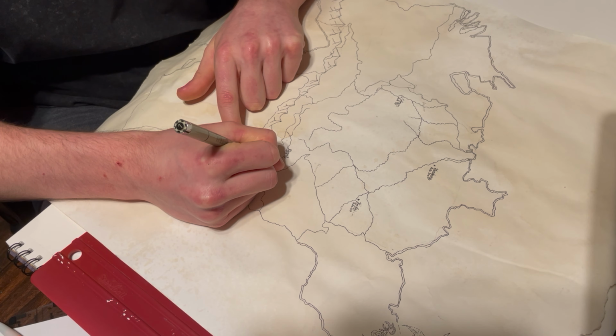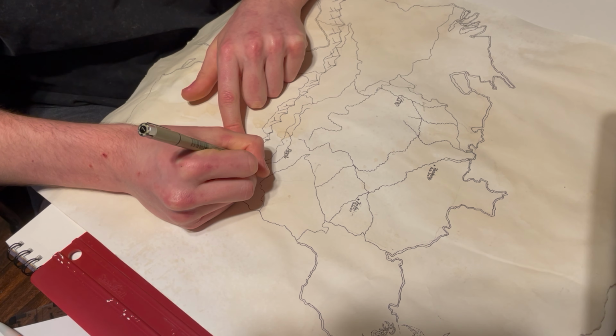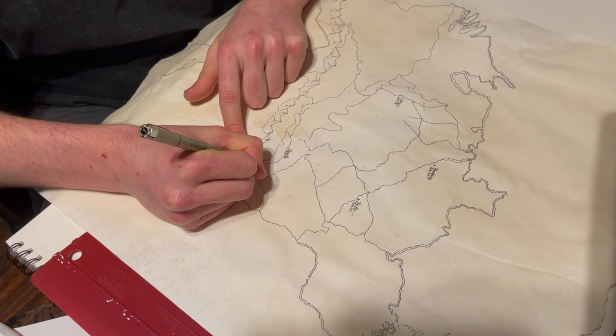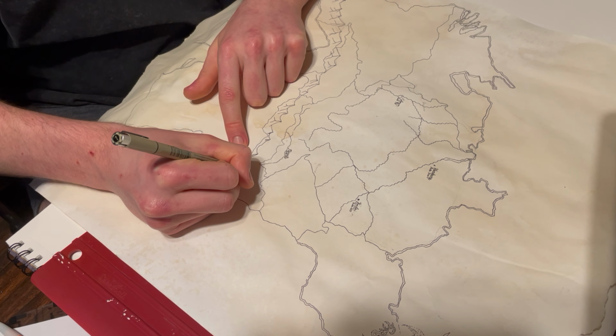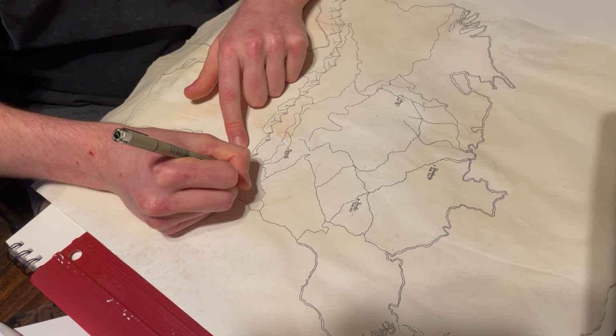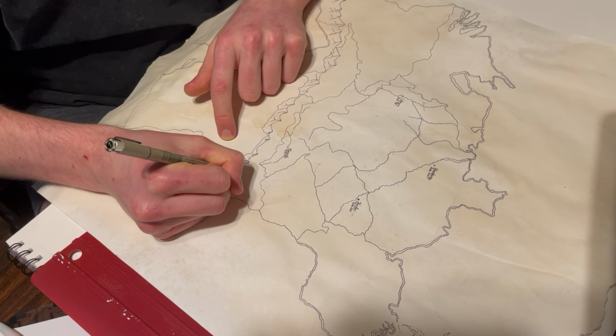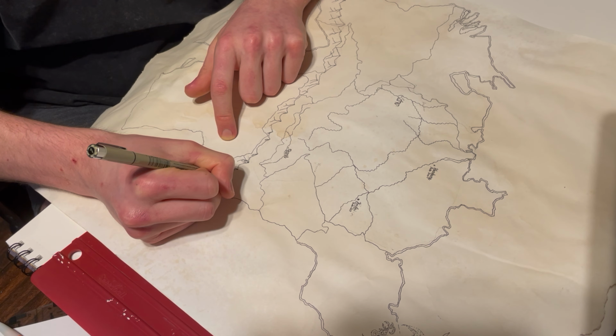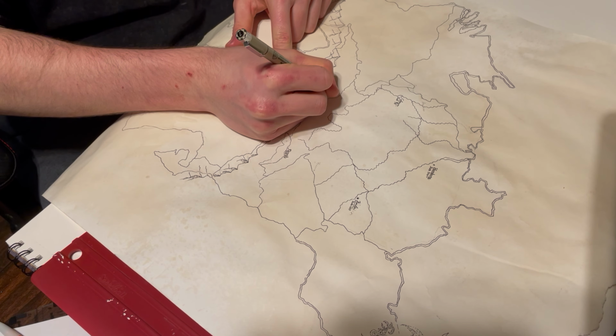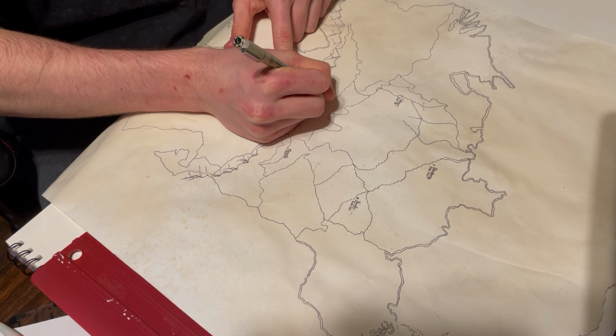Sadly, after the Ottonian family, which is Otto's family line, fell in around 1100, each family after them, after a bit, just got weaker and weaker and more corrupt, and this led to Napoleon in the 1800s just absolutely destroying them, and in 1806 the empire fell for good.